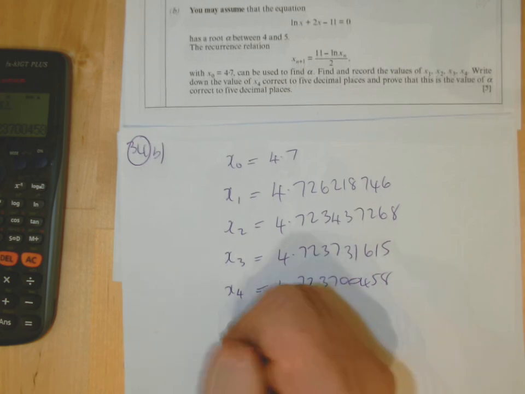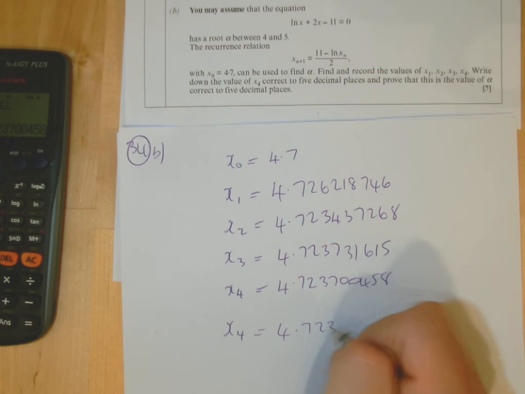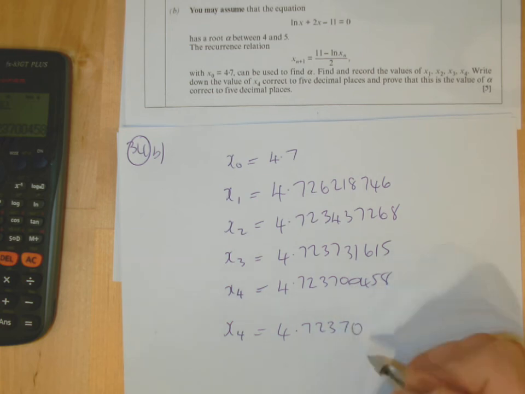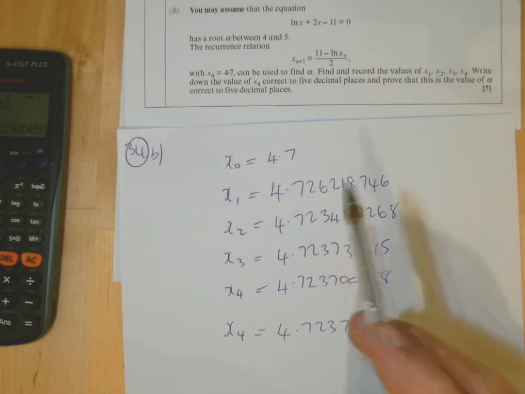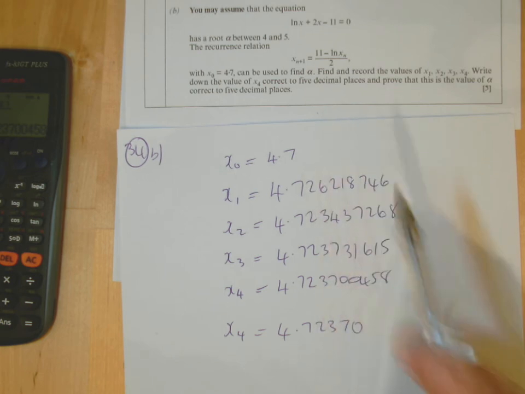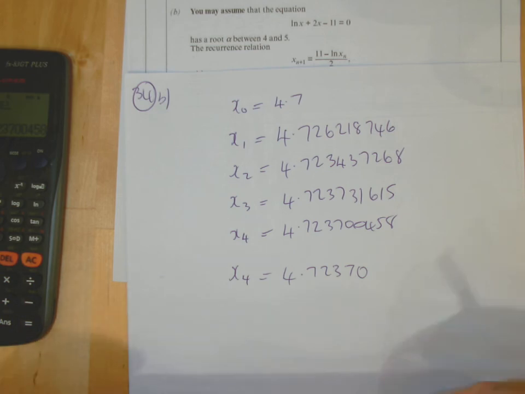So once you've done all this, then you need to refine this, x4, and you need to have 5 decimal places, which is 4.72370, isn't it? That's what we've got there. That's 5 decimal places. And then it says prove that this value of alpha is correct to 5 decimal places. So we need to actually show that this is what the answer is when it's 5 decimal places. Okay, this is what it would round to.